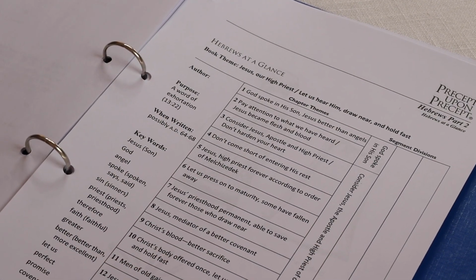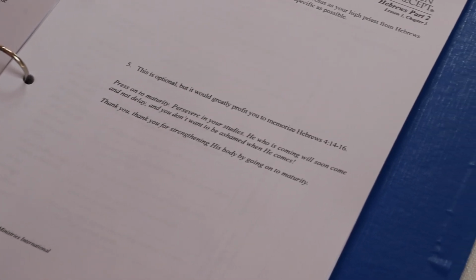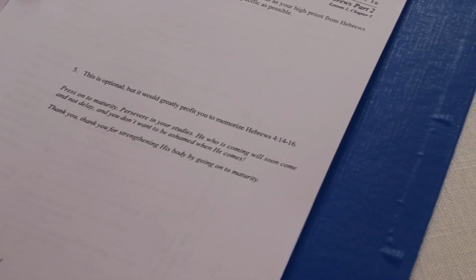At the end of each lesson, you will find that there's some text in italics, and that is a word of exhortation by the authors, just to encourage you to keep going. Obviously, you'll have completed 5 hours or more of home study as you have done each lesson, so just to say, well done, keep going with it.